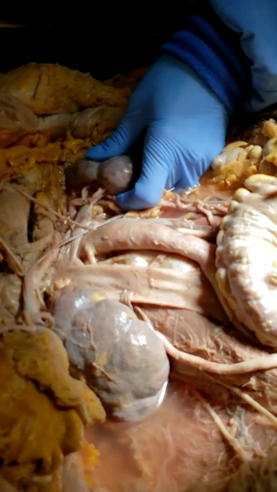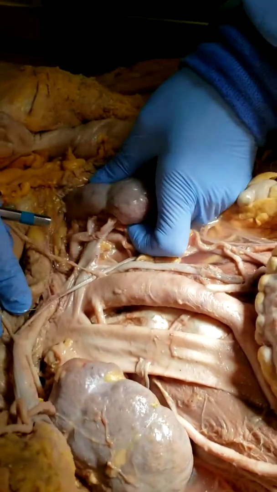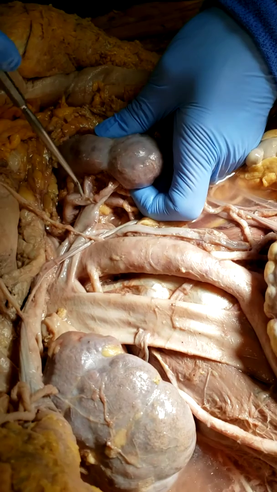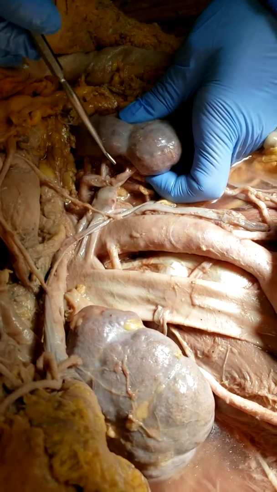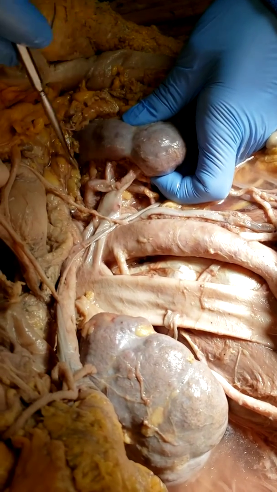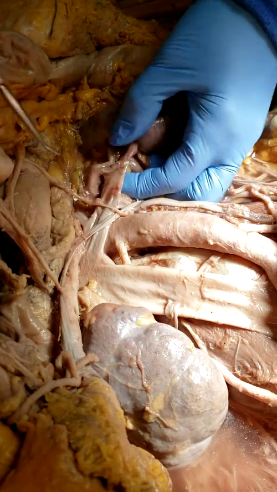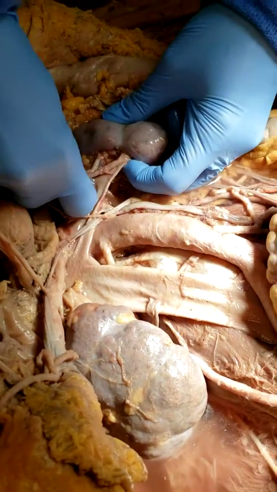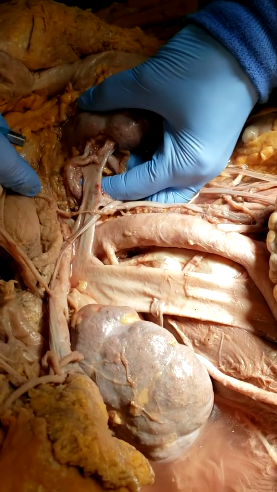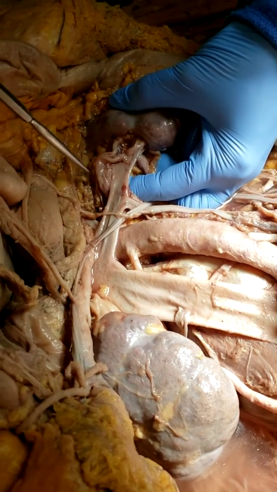But I just want to point out the vasculature. So attached to each of the kidneys at this medial aspect, at the region of the hilum here, we have a renal vein and we have a renal artery as well. So there's a renal vein and a renal artery.